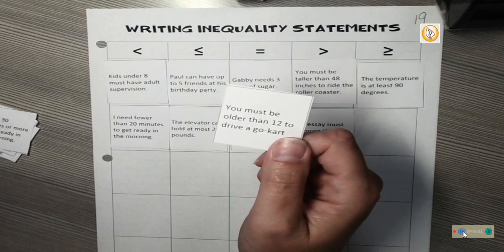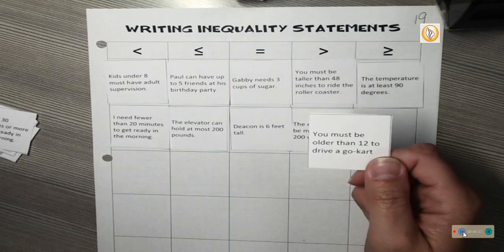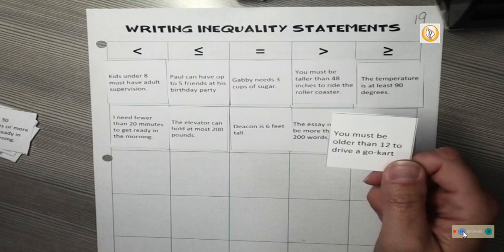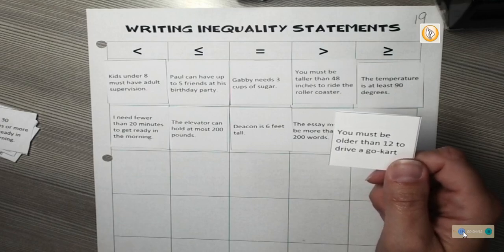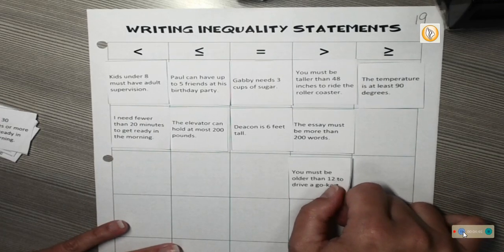You must be older than 12 to drive a go-kart. So if you're older, are you going to be less than or greater than? You're going to be greater. So I narrowed it down to this side. If I have to be older than 12, what if I'm 12? Then you're not older, you can't. So it has to be greater than 12.